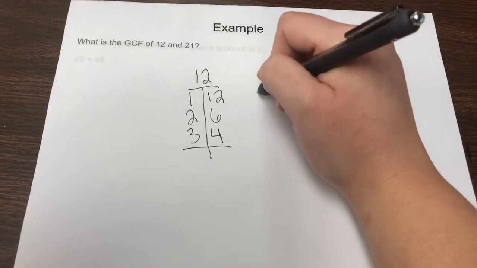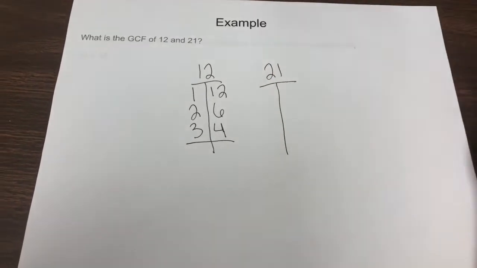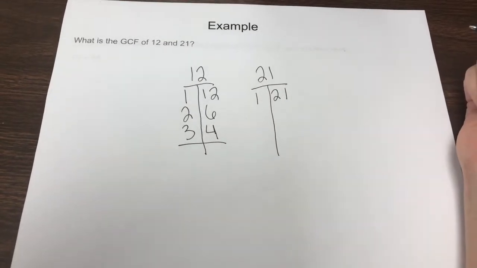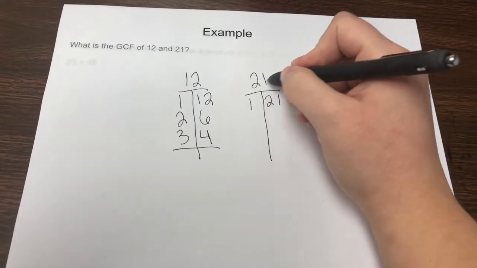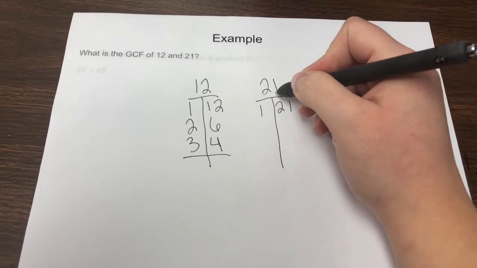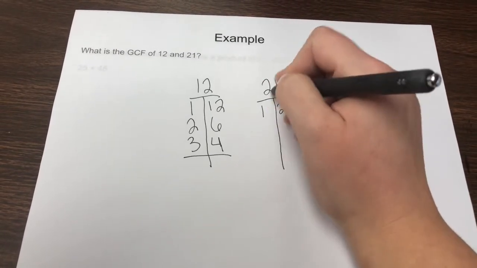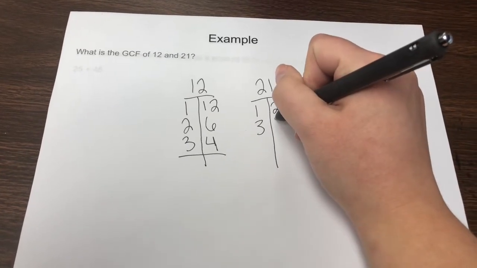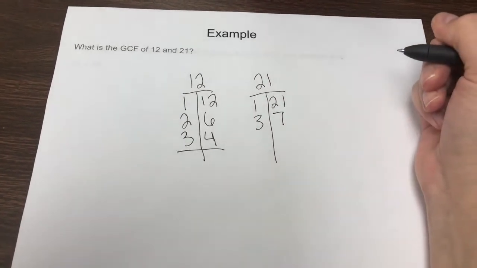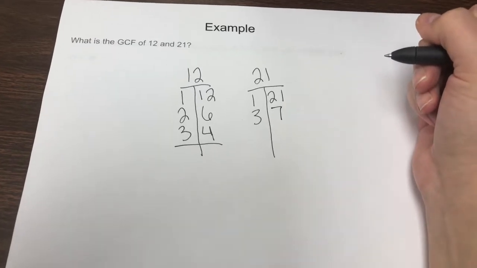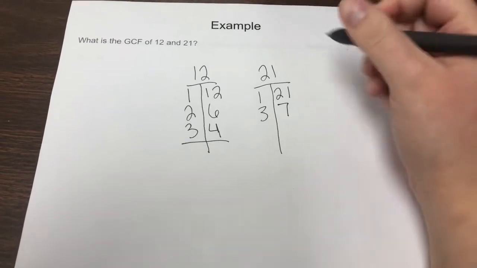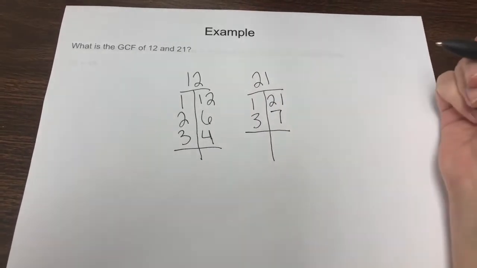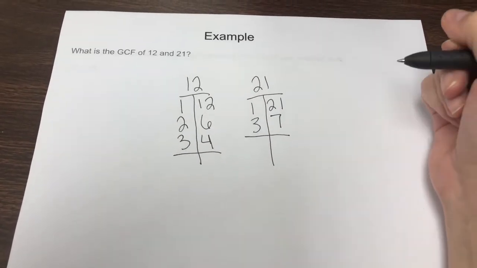21. Let's list the factors of 21. Always start with 1 and the number. Can 2? Well, it's not even, so no. 3? Yes, because 2 plus 1 is 3. 3 times what? 7. Can 4? No. Can 5? No. Can 6? No. And then we get back to 7, and we are finished because we are repeating.